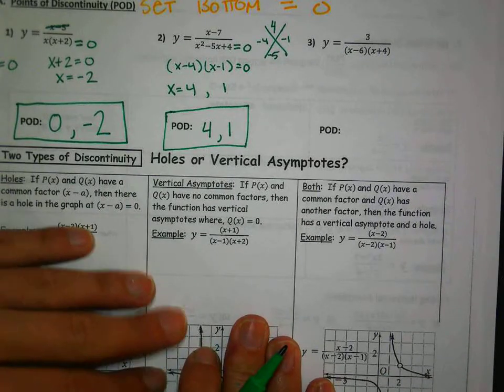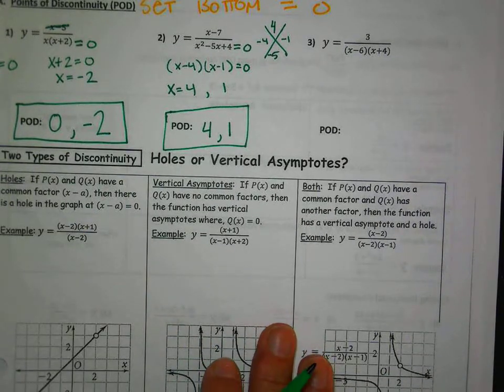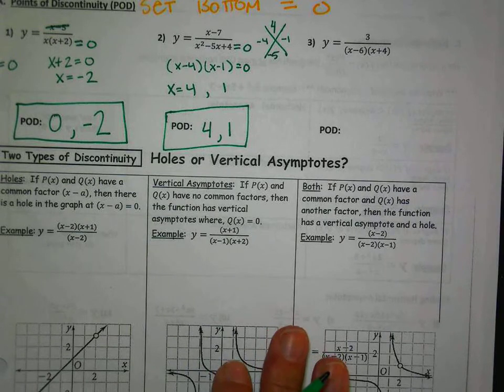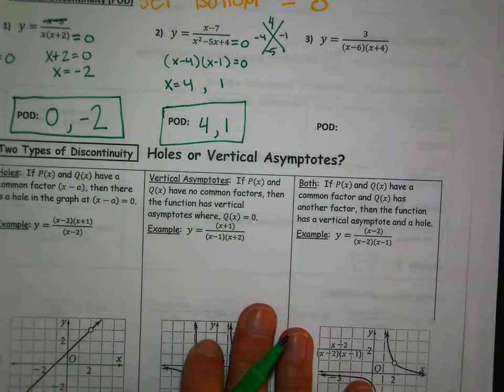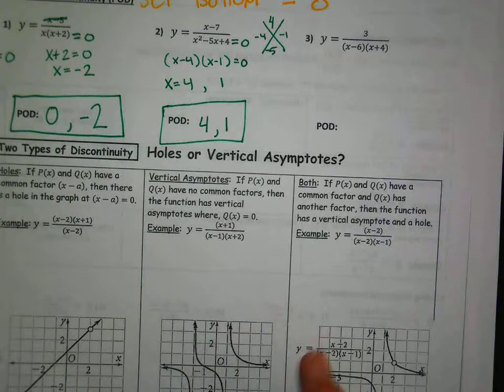So what's discontinuity? Never mind, don't answer. It's fine. It's where you draw lines. It's a break in the graph, like a rational. That'd be 6 and negative 4.